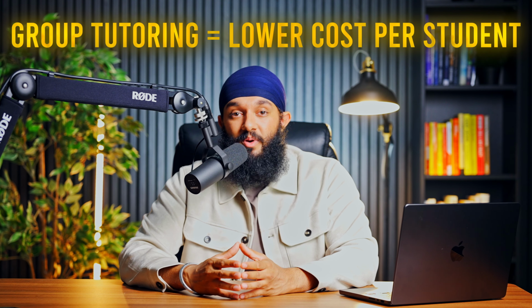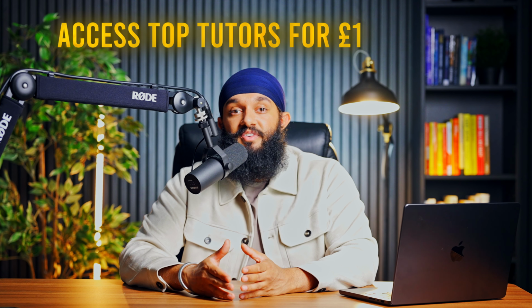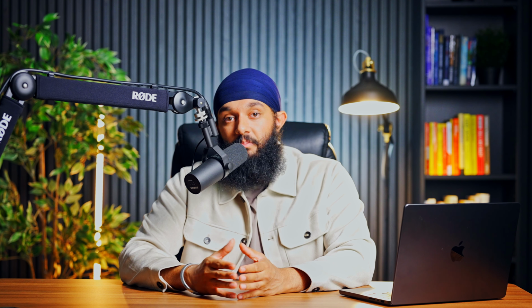Well, this brings up group tutoring. Group classes allow multiple students to learn together, which ultimately reduces the cost per person. And what this means is that the top tutors can be accessed for a fraction of the cost. So for example, you can get a tutor who charges anywhere between £60 to £80 per hour for only £15 to £20 per hour in a group class. And this means that expert tuition is accessible to many more families.